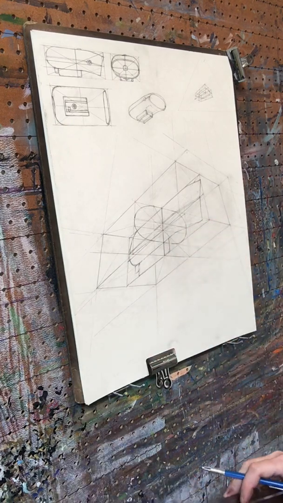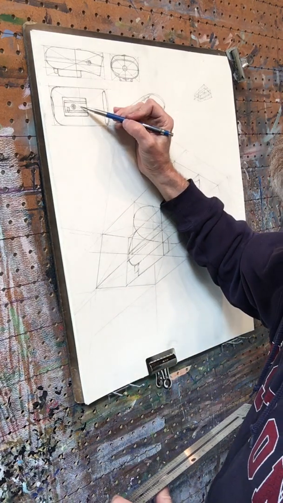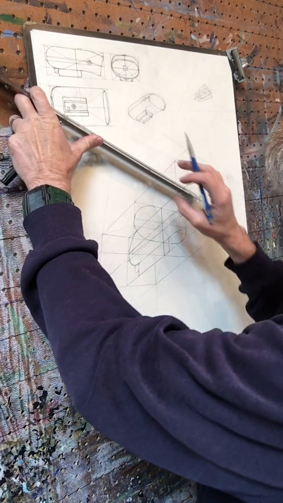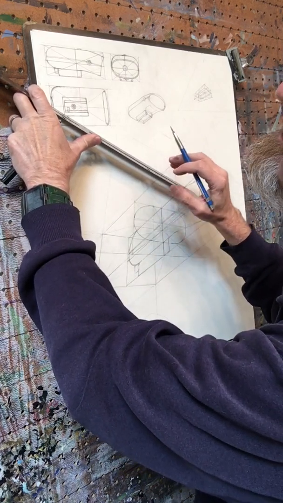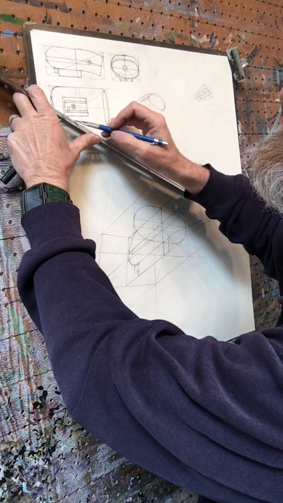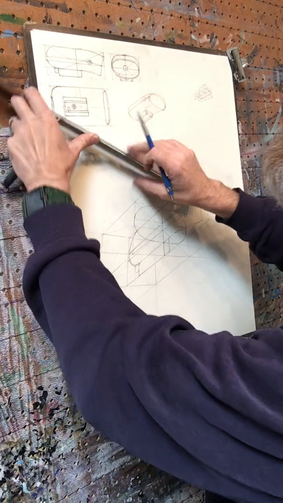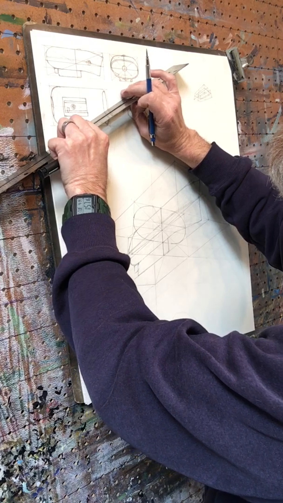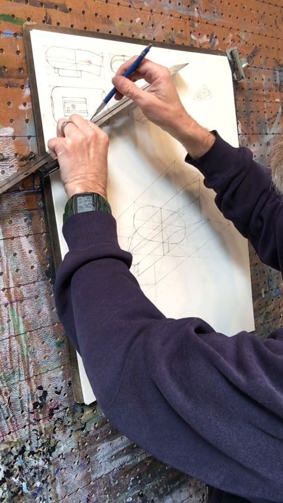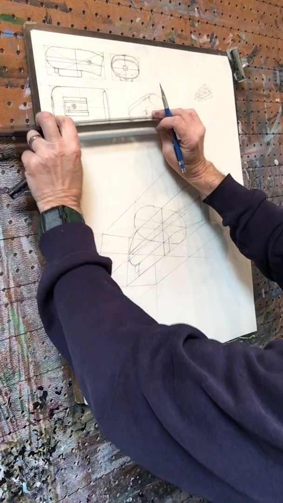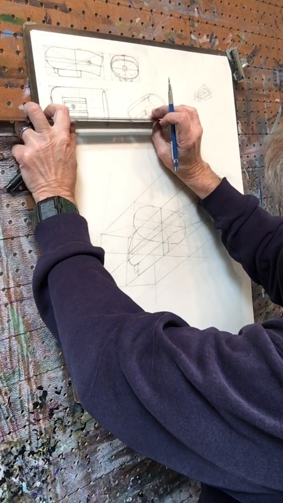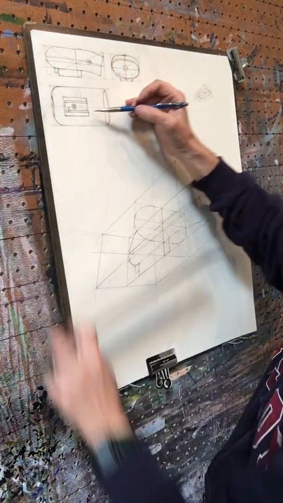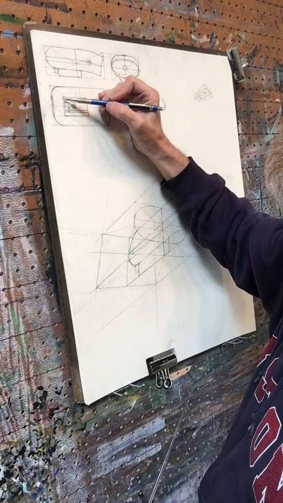Now, what I want to do is decide how far out this thing comes. And I'm going to crisscross my study here a little bit. And if I draw this line across there, believe it or not, lucky me, this thing is coming out right to the halfway mark.